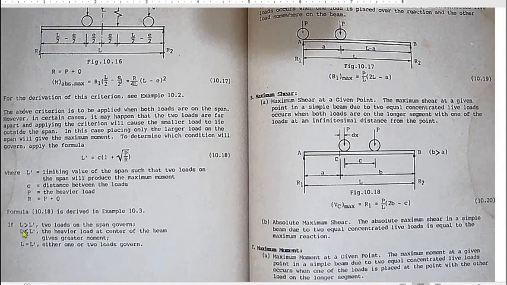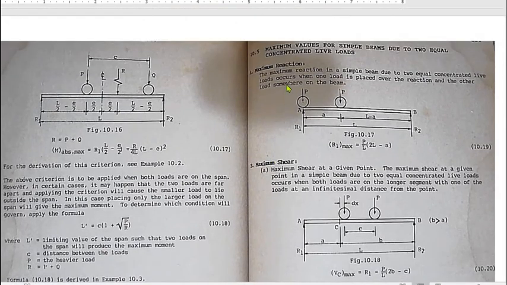If L is greater than L prime, okay, ito na yung mga conditions na i-compare natin dito sa L prime. If L is greater than L prime, two loads on the span govern. If L is less than L prime, the heavier load at the center of the beam gives greater moment. If L is equal to L prime, either one or two loads govern. And then we have the maximum reaction. For that to happen, ilagay mo yung load P sa isang reaction. Okay? Then we have the maximum reaction here, which is P all over L times the quantity 2L minus A.